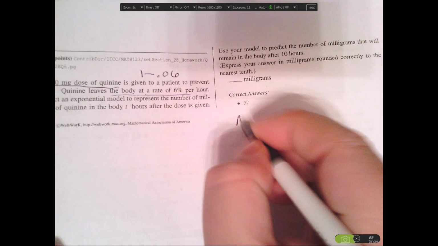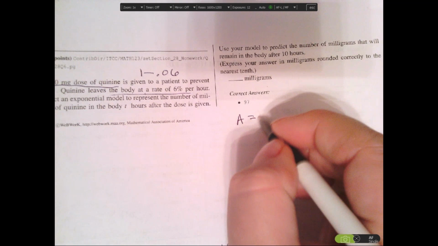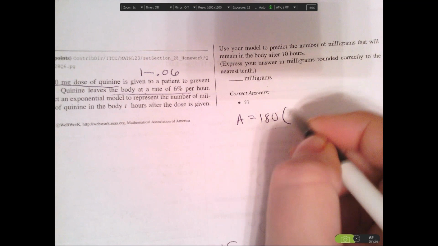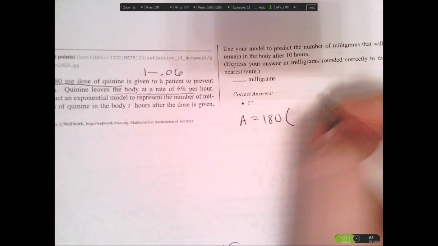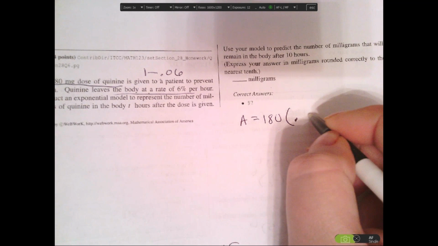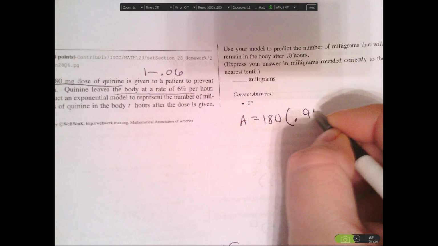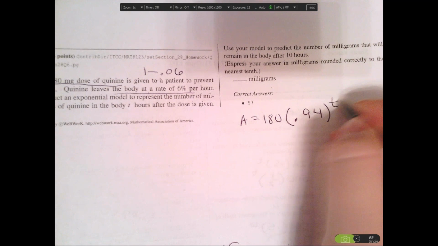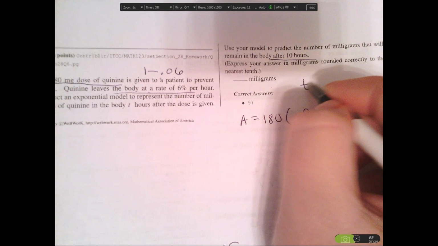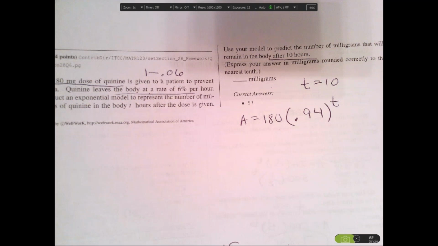So A equals, our initial amount is 180. 1 minus 0.06 would be 0.94 to the T. What is in the body after 10 hours?